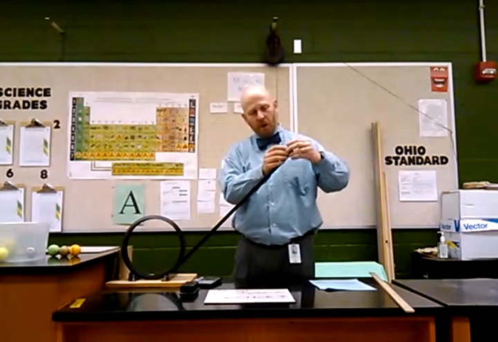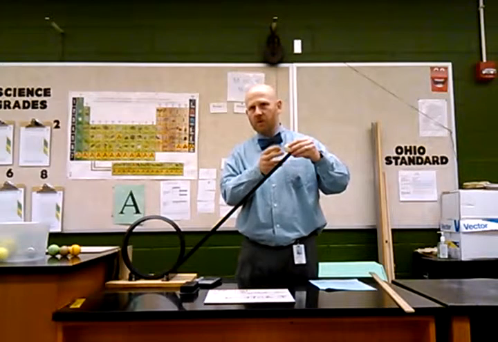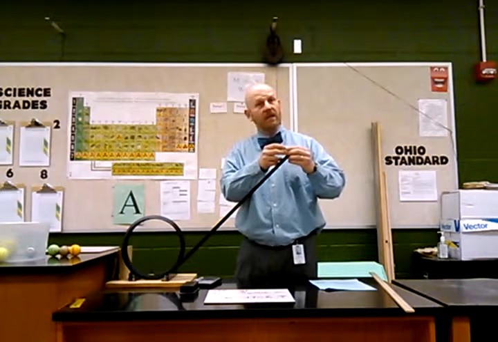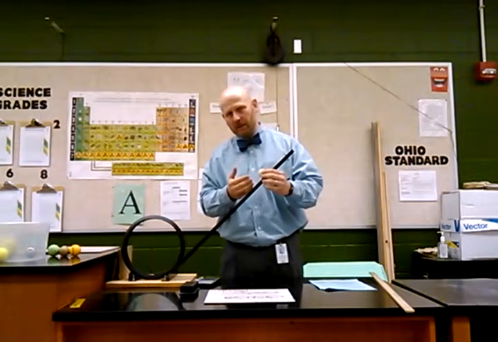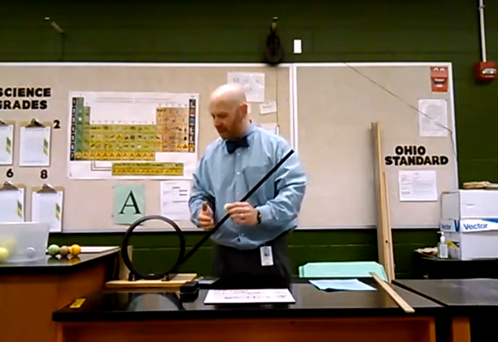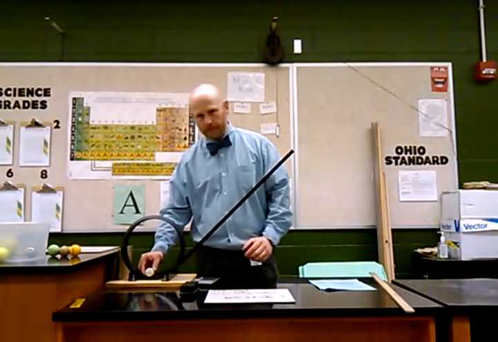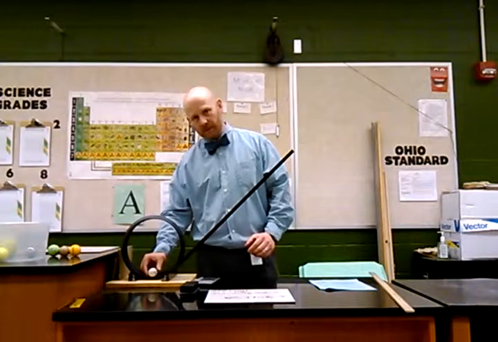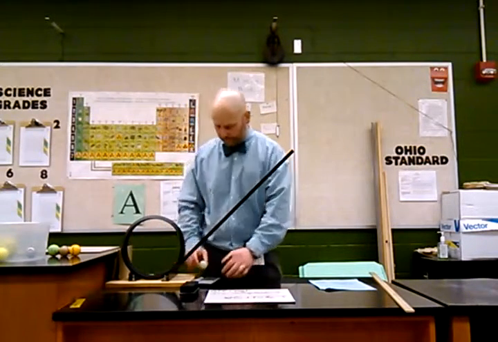As we have the ball sitting here, we have gravitational potential energy. As soon as I let go, the gravitational potential energy begins to decrease as the kinetic energy begins to increase. And there comes a point where there is no more potential energy, and it's the kinetic energy that takes it up and around.